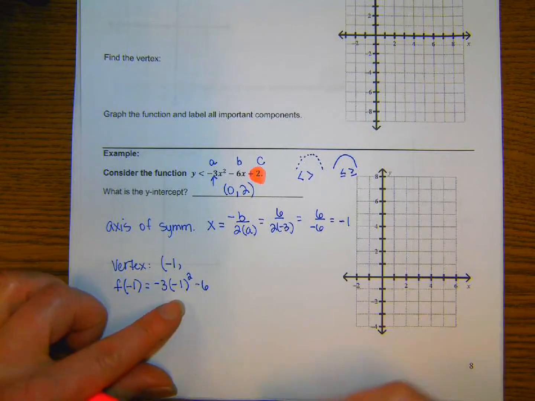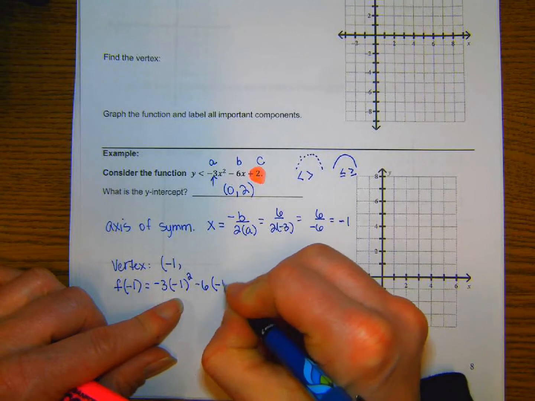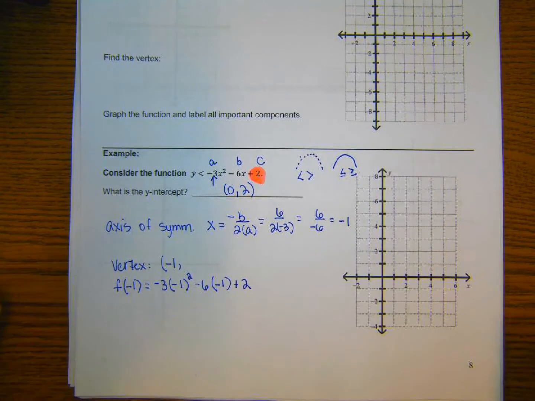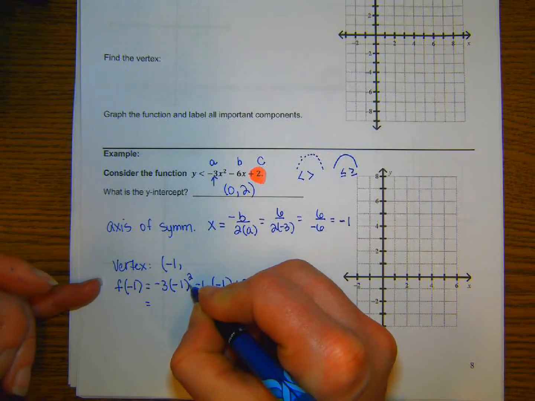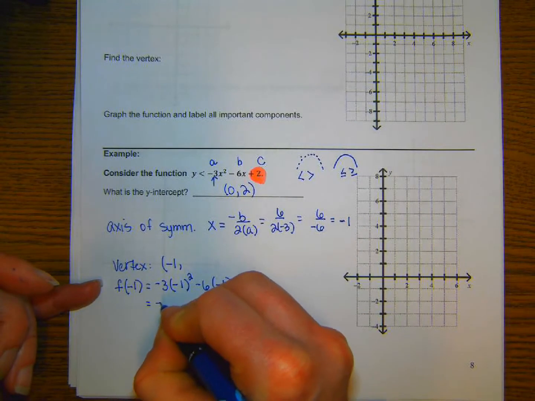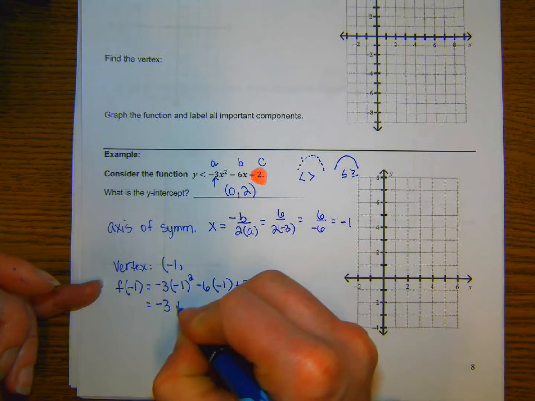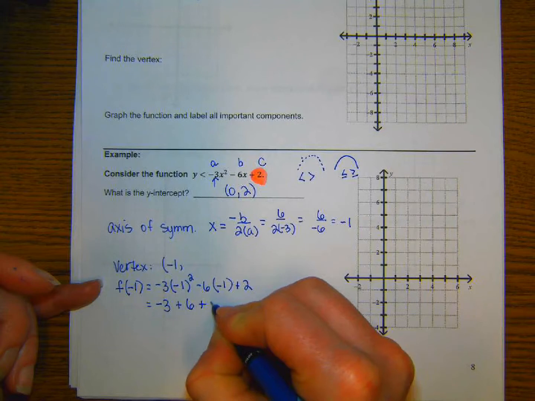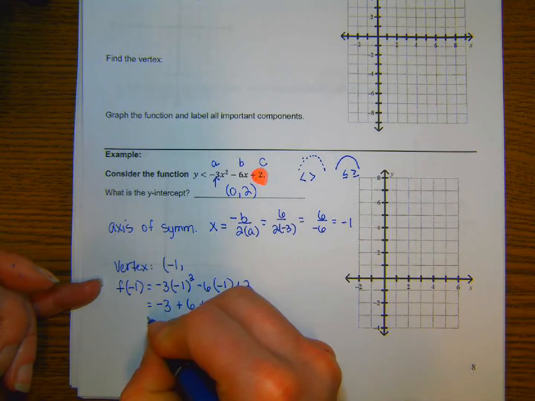So I plug negative 1 in for x, square it, minus 6 times negative 1, plus 2. I'm going to try to do this in my head. Negative 1 squared is 1 times negative 3 is negative 3. Negative 6 times negative 1 is plus 6, plus 2. So it would be 5.